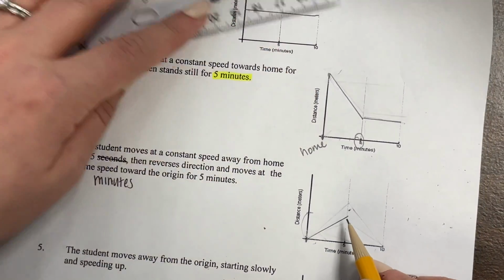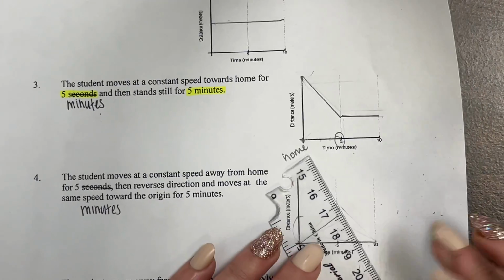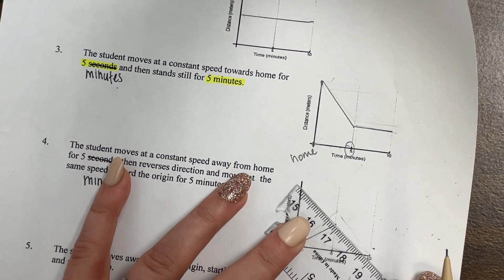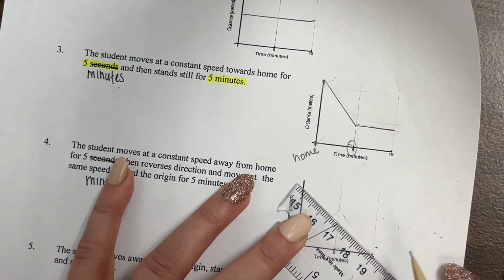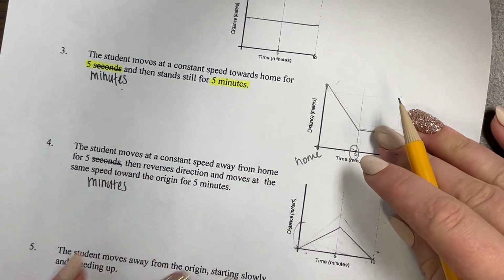Then she turns around and she heads back home. So it's almost like she's going on a walk and she's going back home for dinner or something. So she gets closer and closer back to home, so closer and closer back to the bottom of this graph. And now she is back home.